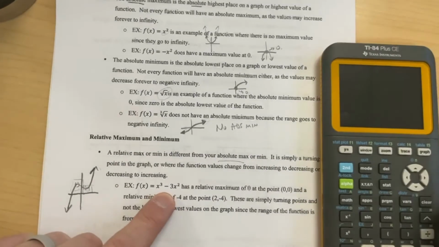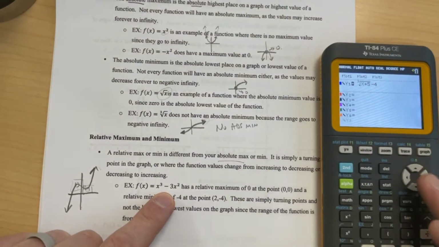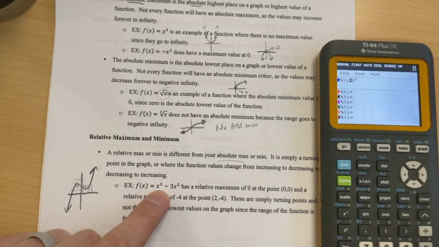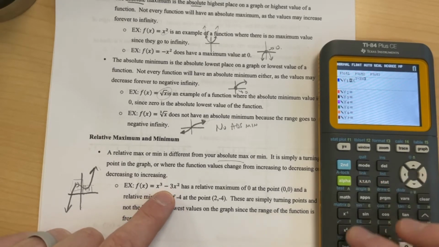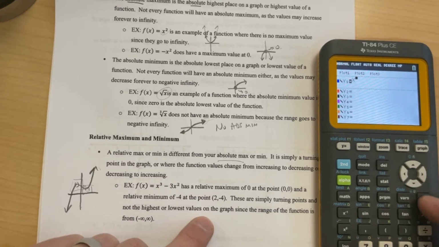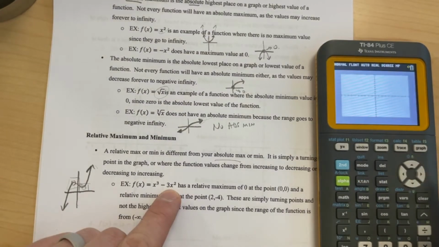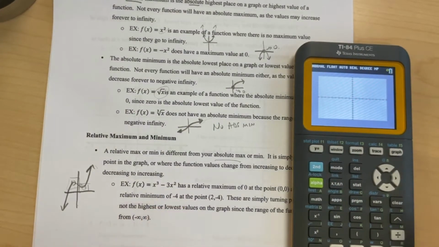So let's take a look at this example together. I'm going to graph this in my graphing calculator. Let's go to y equals. Let's do this. x to the third power minus 3x squared. Whoops, that's all in the exponent. x to the third, and let's get out of the exponent now. Minus 3x squared. Pay attention to what you're doing. And we see, whoa, I don't know that I put that in right.